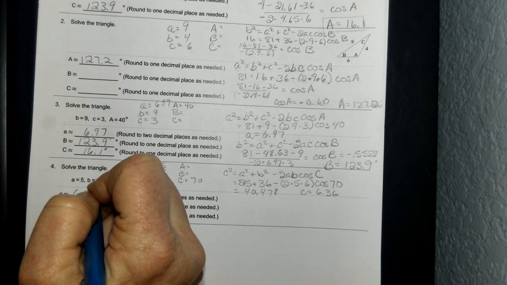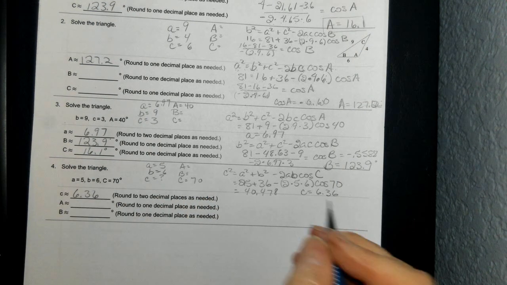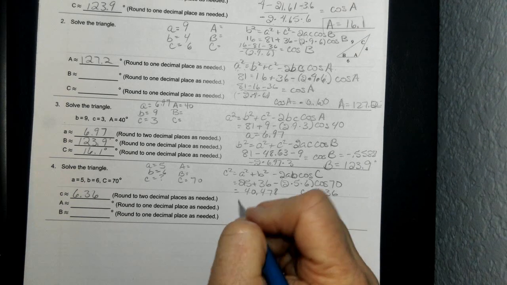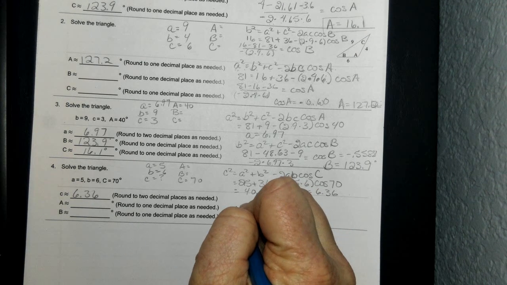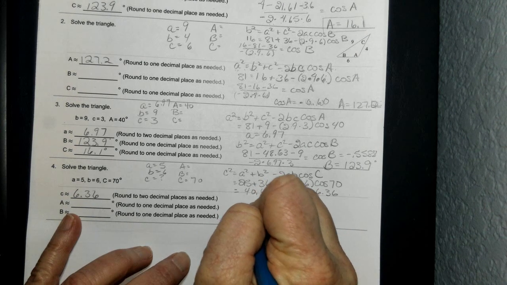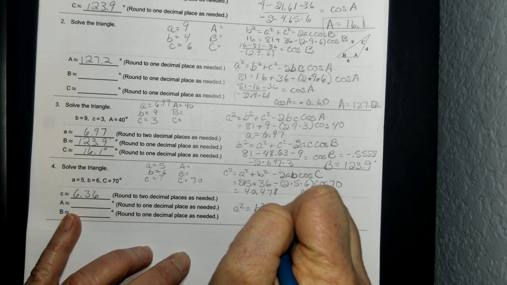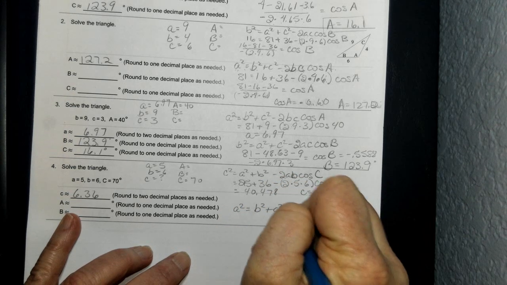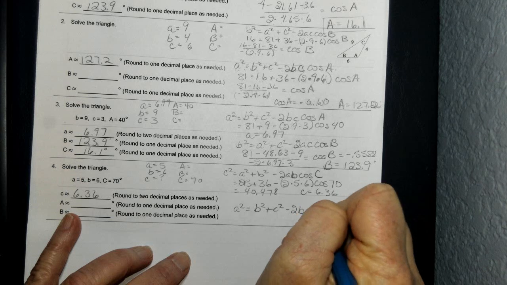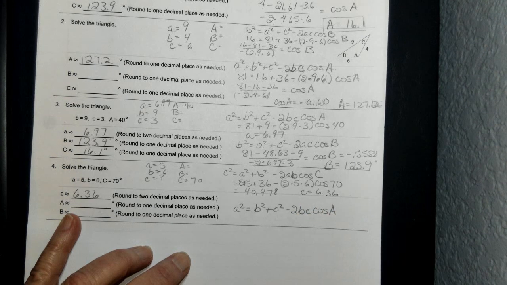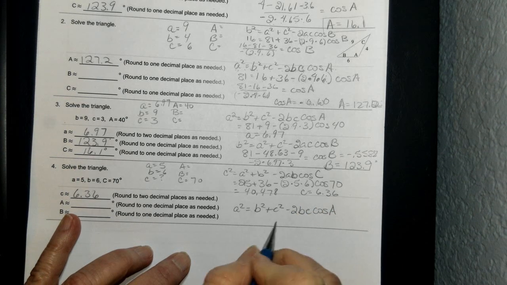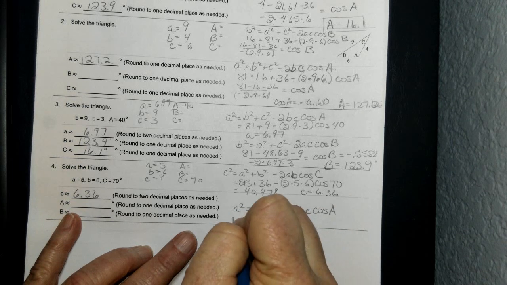6.36. Okay, so then angle A. So we're going to set up our law of cosines. So angle A, we're going to start with A squared on this side equals B squared plus C squared minus 2BC cosine A. I've got everything in the right spots. So A squared is 25.